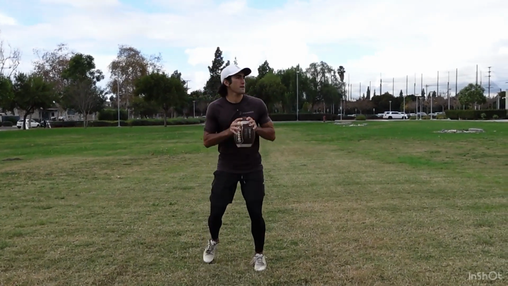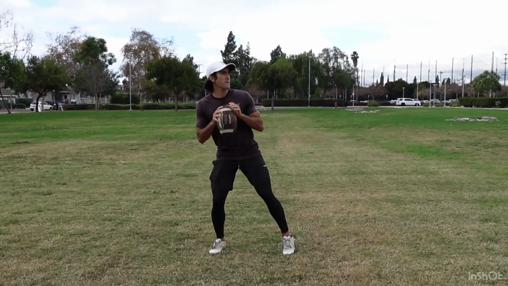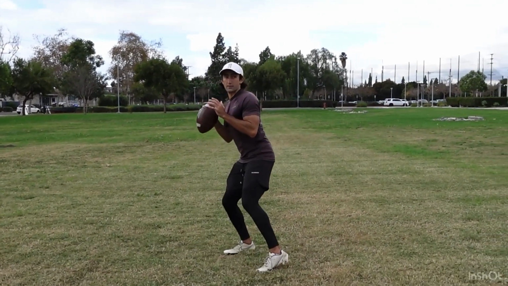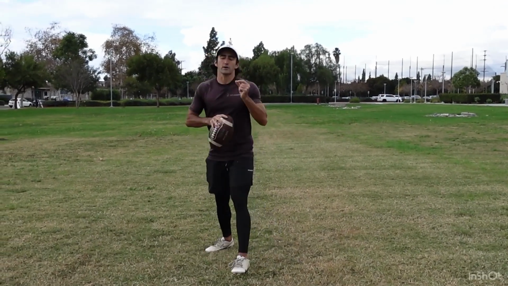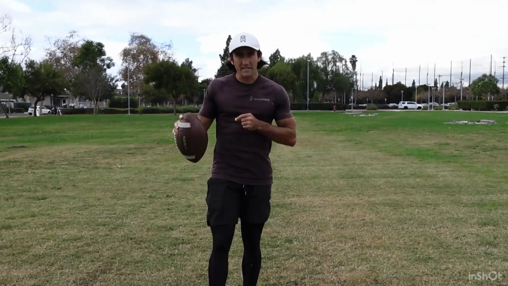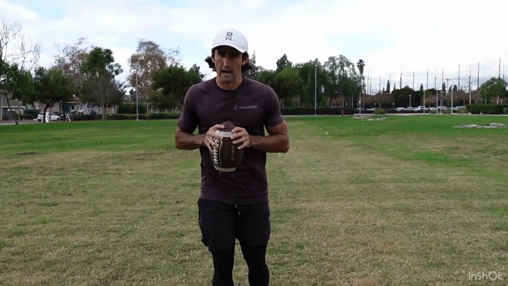So I'm looking at my first read, I want to be already set. I want to have 65 to 70% of my weight on my back leg. I reset, I want to stay there. So now I can just get this ball out of my hands. Anytime that I have to dip down and load up, that creates wasted motion, wasted time, and I am late on the throw. So we should have no wasted motion as a quarterback, and that's the first thing, the difference between average and elite guys.